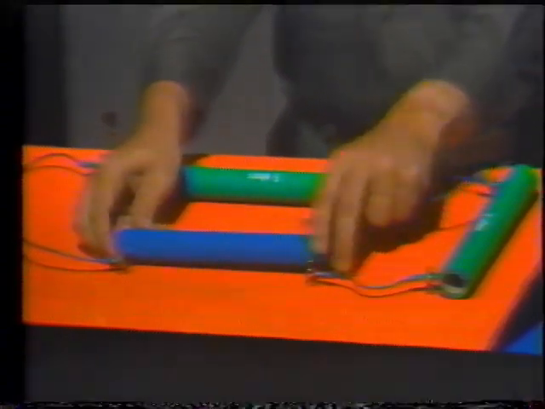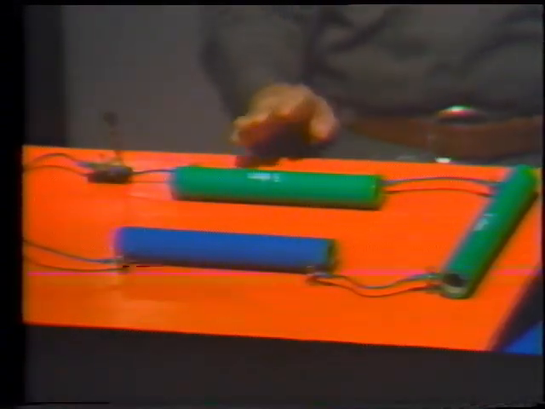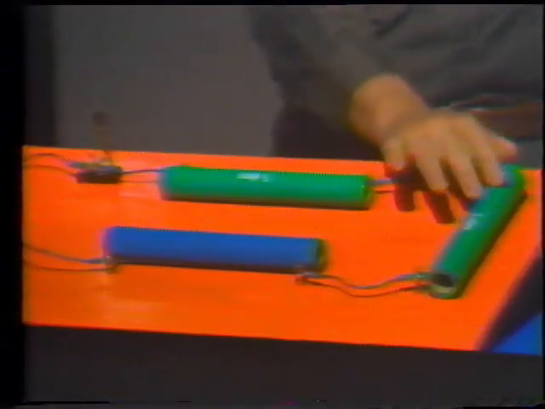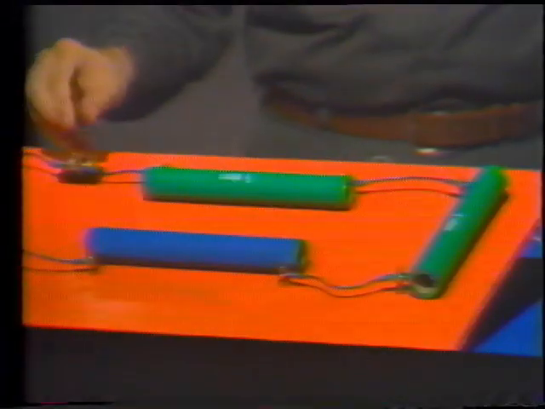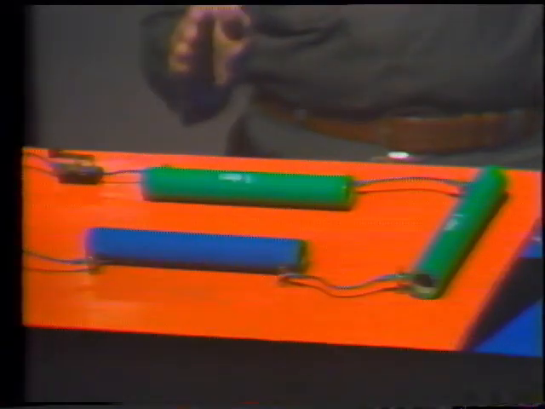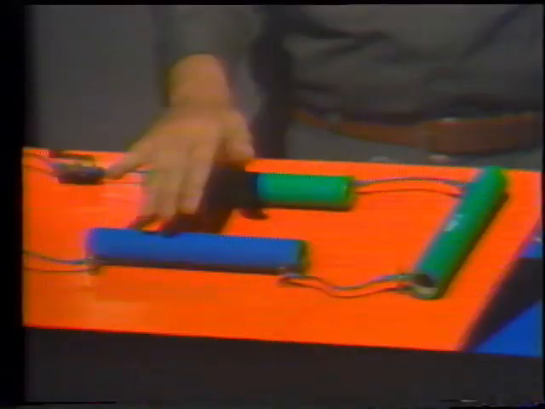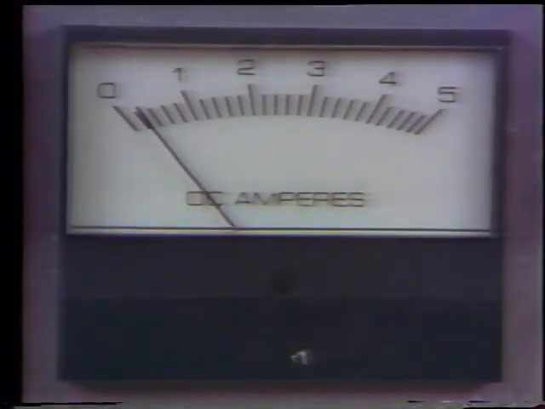And now, what we have is 3 resistors in the circuit. R1 has a resistance of 5 ohms, R2 has a resistance of 5 ohms, and R3 has a resistance of 10 ohms. Now we'll activate our switch here, and with these 3 resistors, the total resistance in the circuit is 20 ohms because 5 plus 5 plus 10 equals 20. We haven't changed the source voltage. It's still 5 volts. But since the resistance has changed, current will be different. The ammeter shows us that the current is now 1/4 amp.